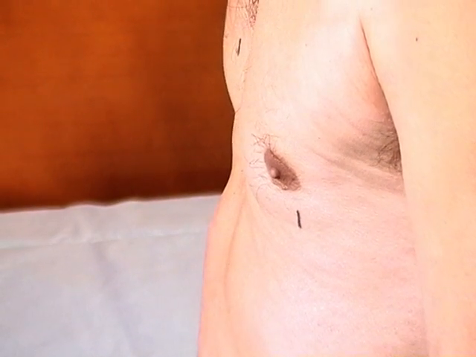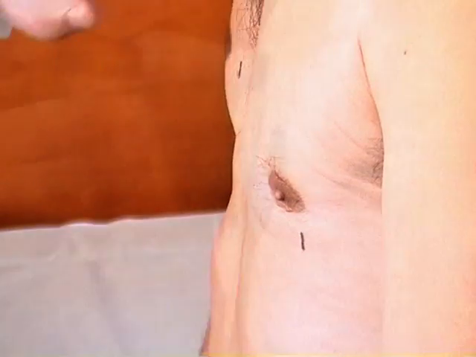Next point is the upper border of the relative dullness on the parasternal line.